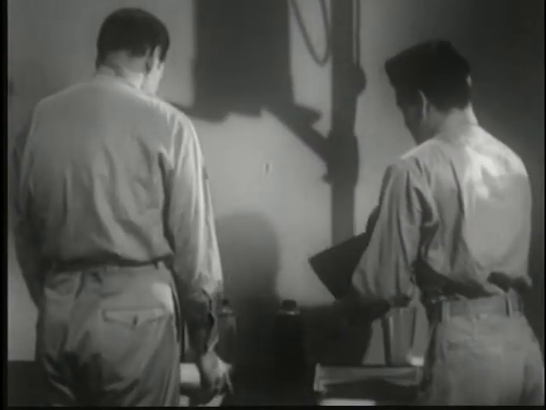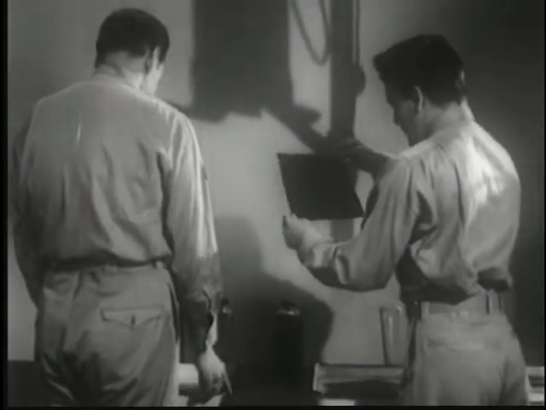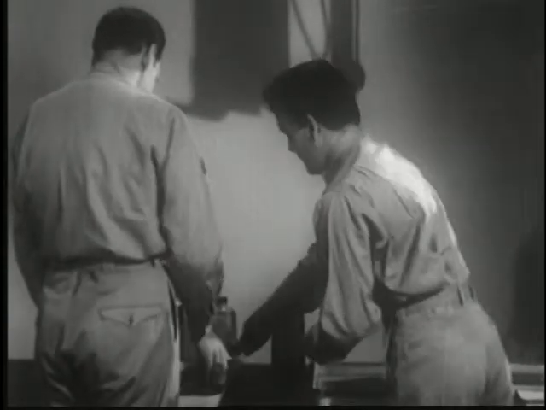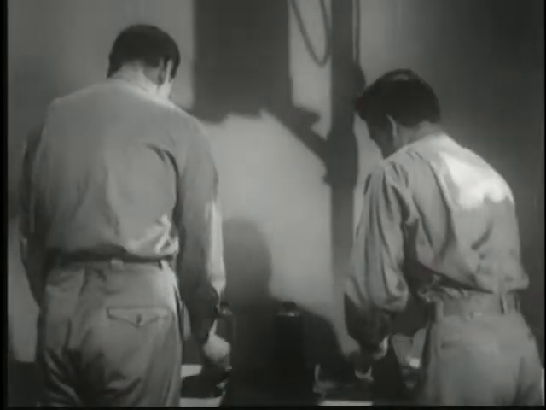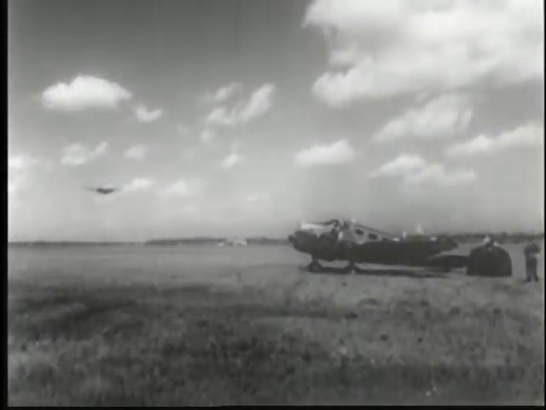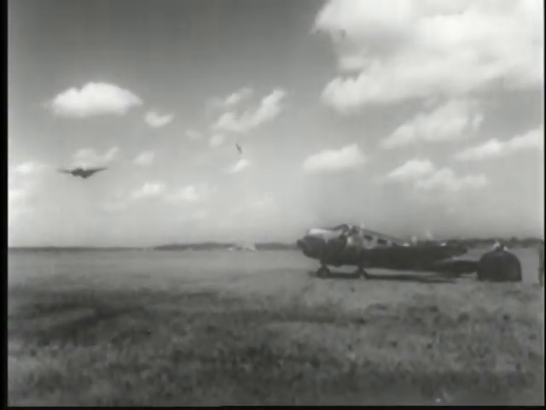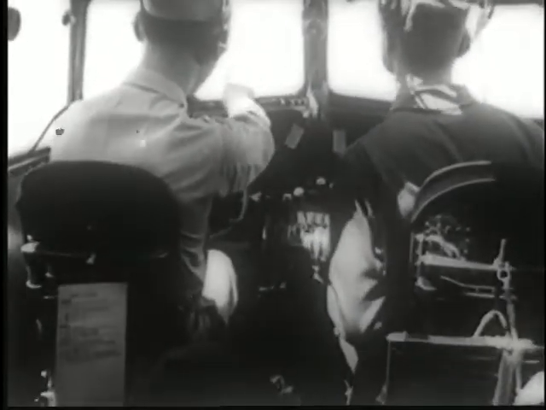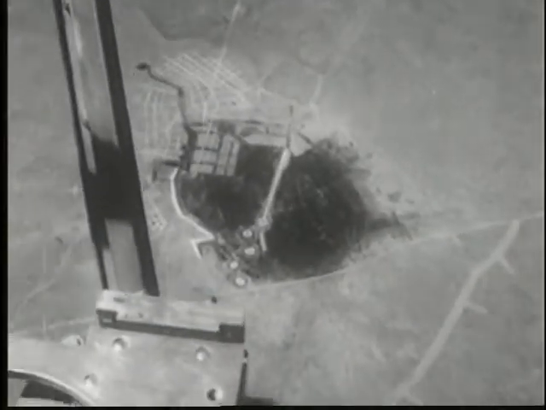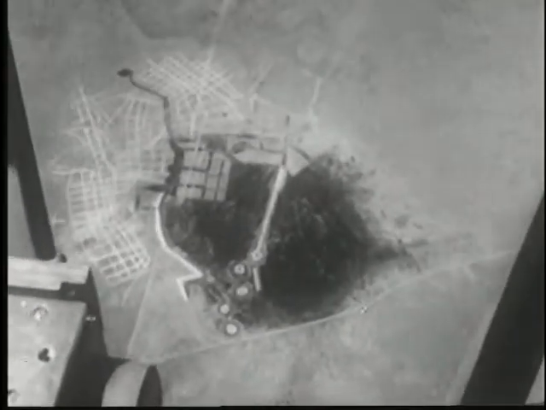Air cleanliness is vital, too, in film developing rooms like this one. To understand how electronic air cleaning helps here, let's go aloft in a reconnaissance plane. Click. 5,000 feet above the earth, a camera shutter opens and closes. Scores of square miles of enemy territory have been squeezed down into an image on a photographic plate. An image measured in inches instead of miles.